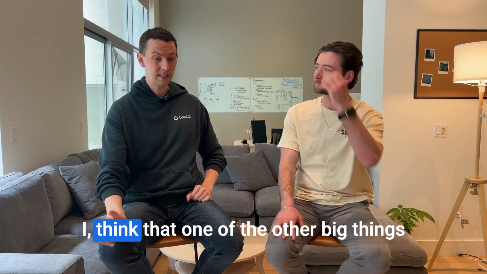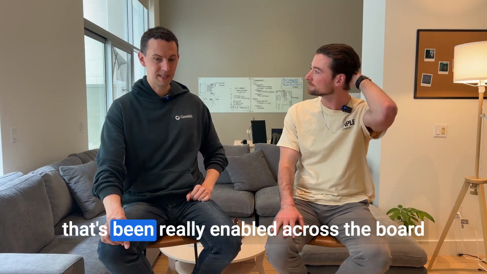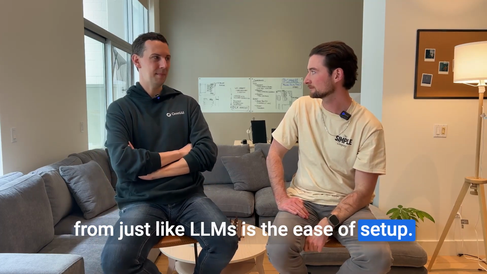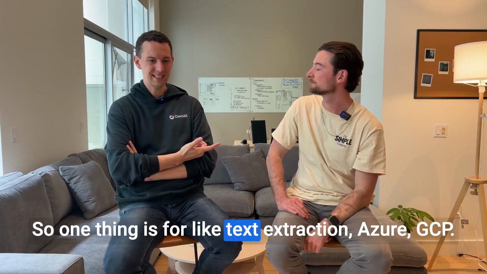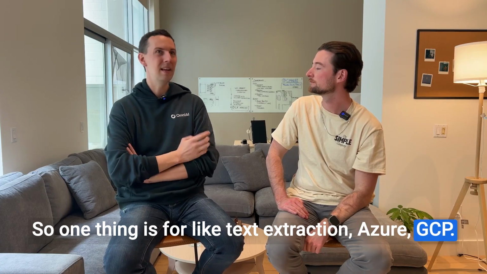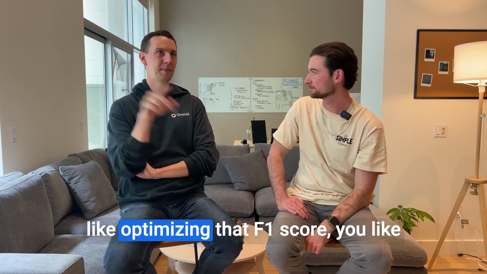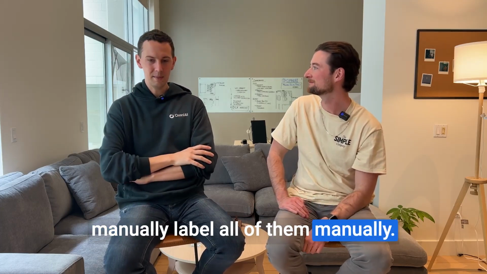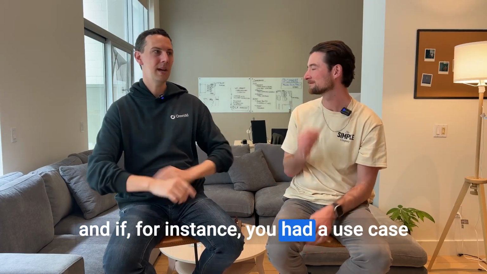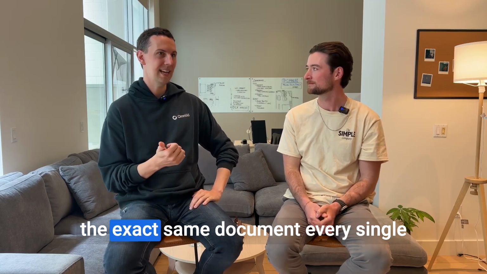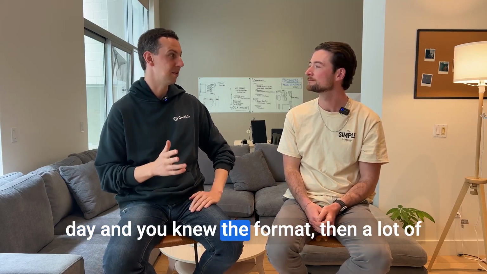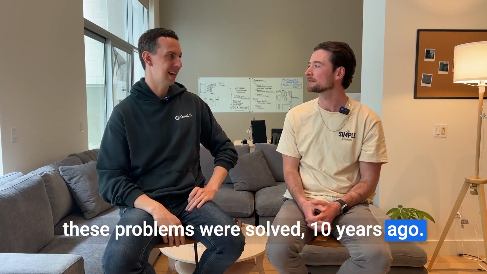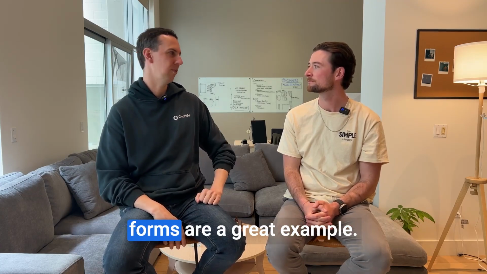Yeah. Well, I think one of the other big things that's been really enabled across the board from LLMs is the ease of setup. So for text extraction, like Azure or GCP, the uptraining thing where you're optimizing for that F1 score, you upload 20 documents and you have to manually label all of them. And if you had a use case where you were always going to get the exact same document every single day and you knew the format, then a lot of these problems were solved like 10 years ago. Think about tax forms, a great example.